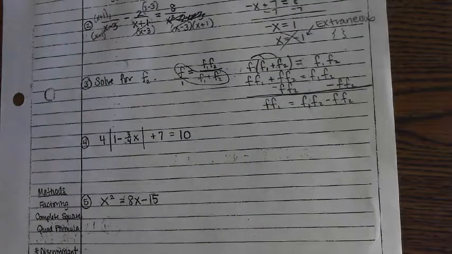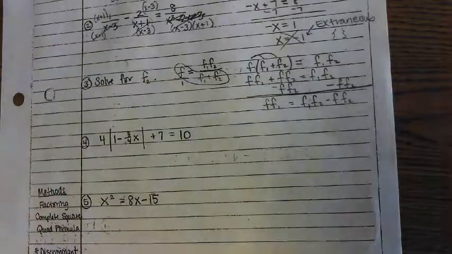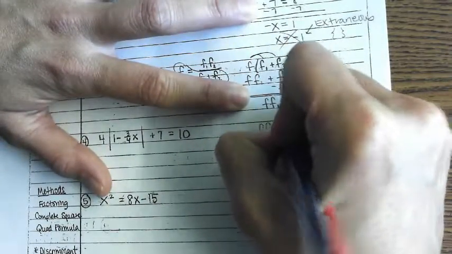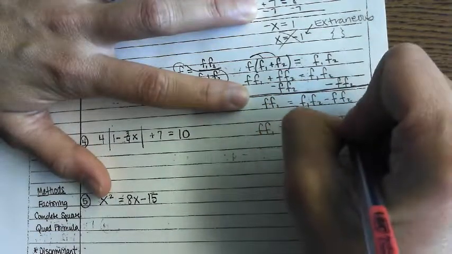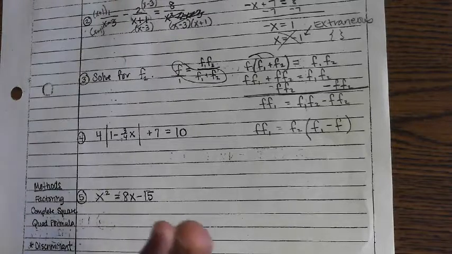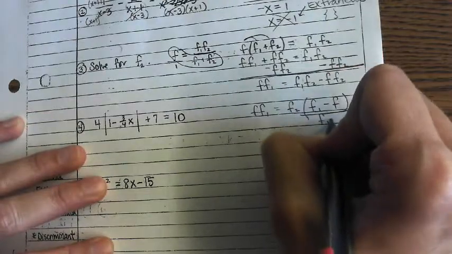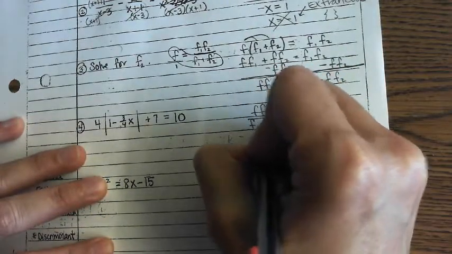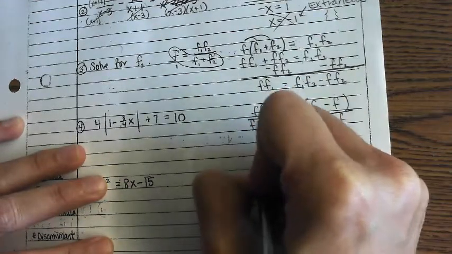And again, I can't combine them because it's not like it's 10 f sub 2's minus 3 f sub 2's. So if I can't combine them, factor out the f sub 2. And when that comes out in front, it's going to be f sub 1 minus f. And now, finally, there's only one f sub 2 in the problem. So I can get that all by itself by dividing this binomial over. And here's my answer, f sub 1 over f sub 1 minus f.